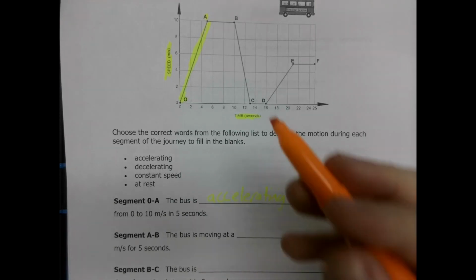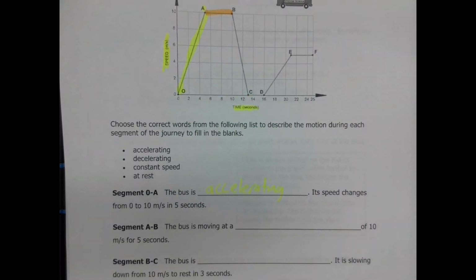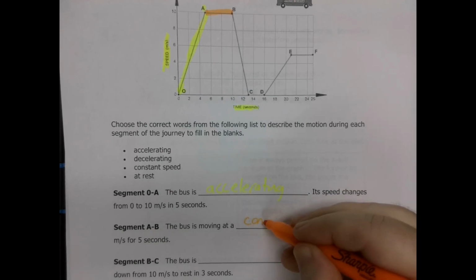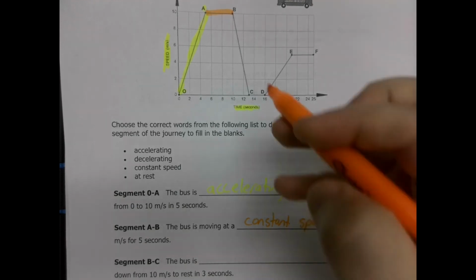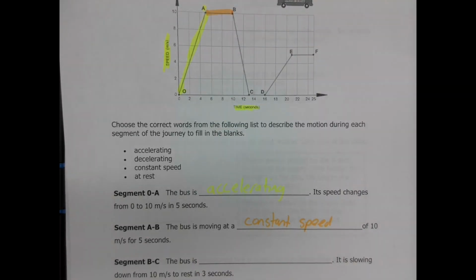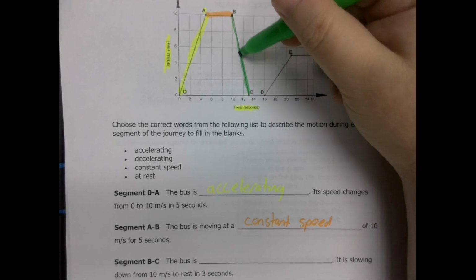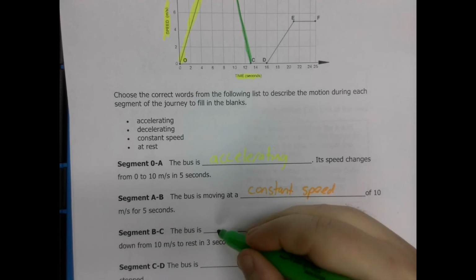Between A and B, the bus is doing what? That'd be constant speed. It's still moving, but it's with constant speed. The speed is 10 meters per second. And what is he doing during this segment from B to C? It would be decelerating. He's slowing down.